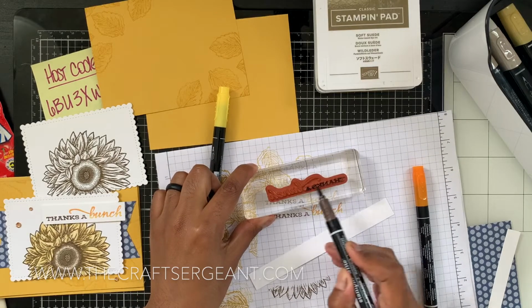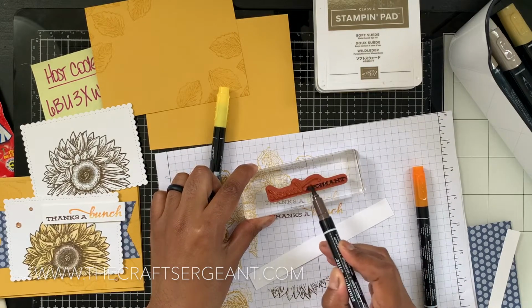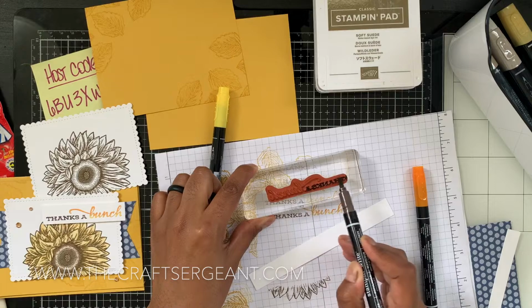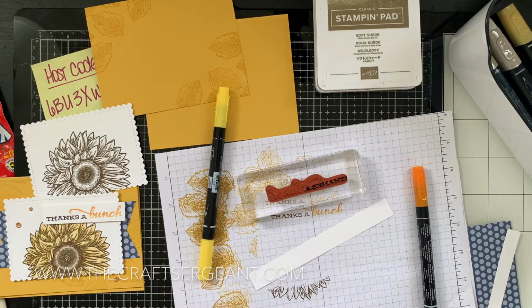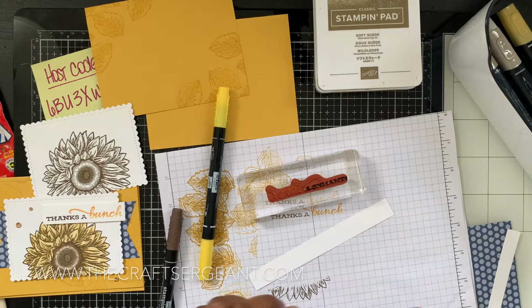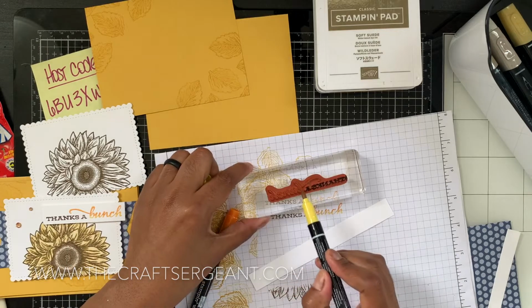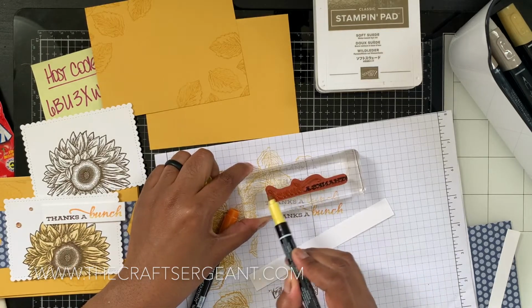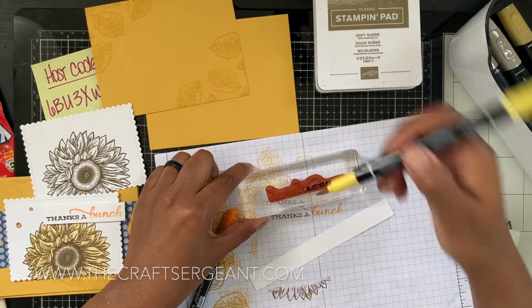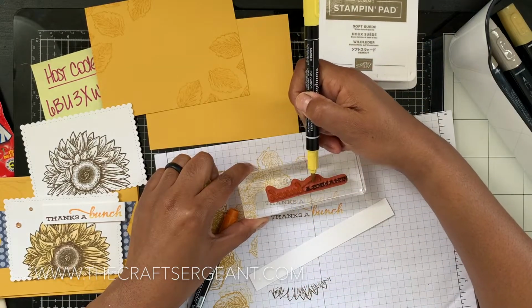All right, so we are going to color this little guy just like that. I just wanted to do a stamp off. And it's always good to do that, to check it before you commit. Because sometimes if you don't check it, it might be the wrong thing.